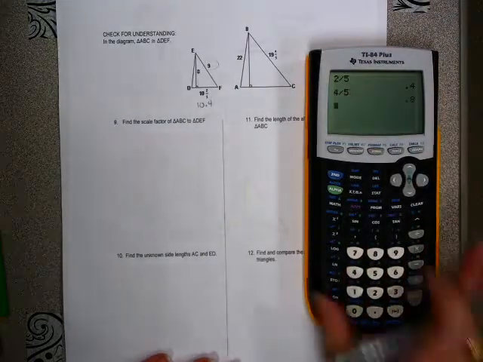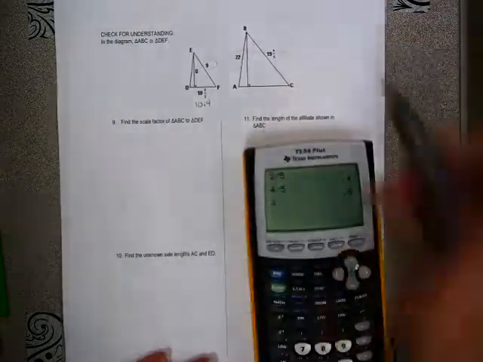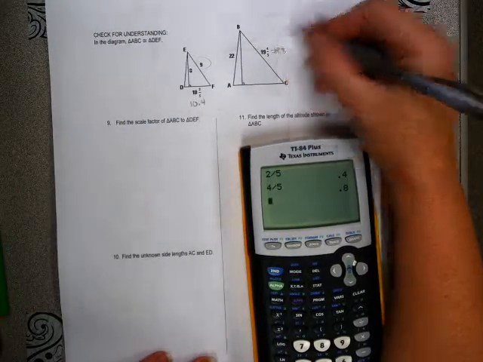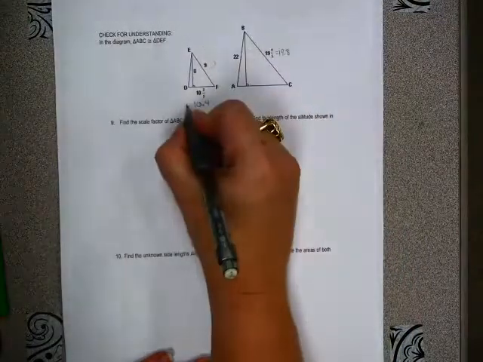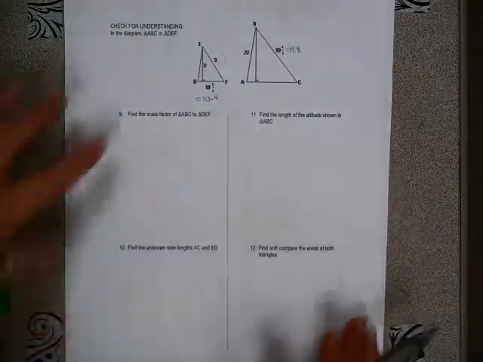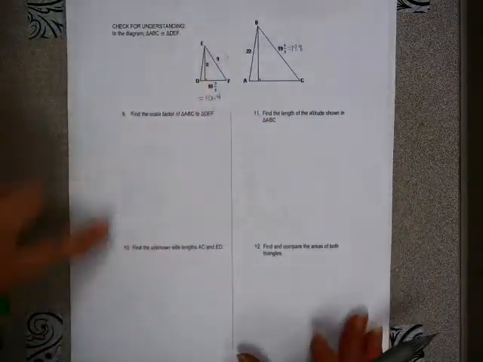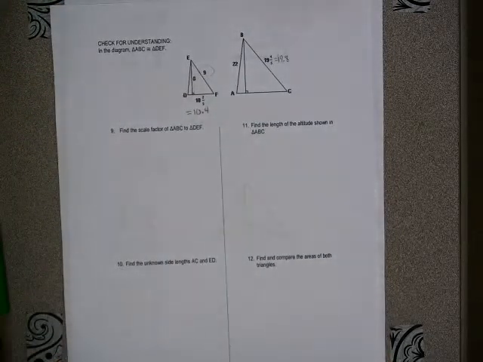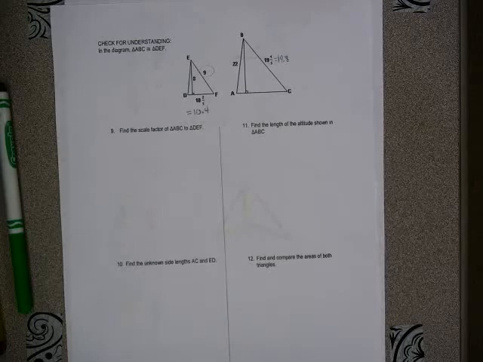This one is 4/5. 4 divided by 5 is 0.8. So this would be 19.8. Just to make things a little bit simpler. Okay, so make sure you have 9, 10, 11, and 12 completely done when you come into class. And folks, that's it for Notes 6.3.